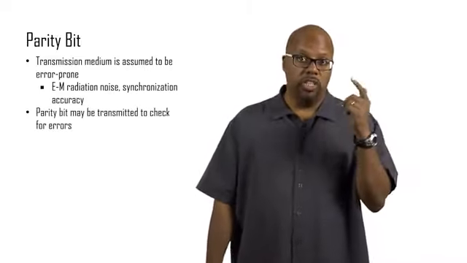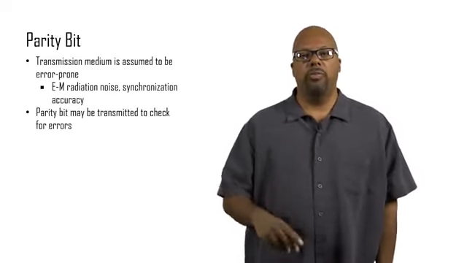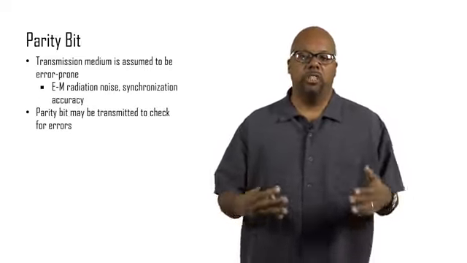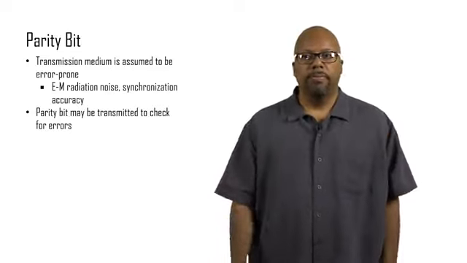So to take care of that, at least to detect that, we have parity bits. So a parity bit is optional. One parity bit can be sent with each packet, say, each group of 8 data bits. The parity bit is used to check for errors. So the parity of a sequence of bits, let's say we're sending 8 data bits. The parity is the count. You either have even parity or odd parity, and it's related to the number of ones that are transmitted.